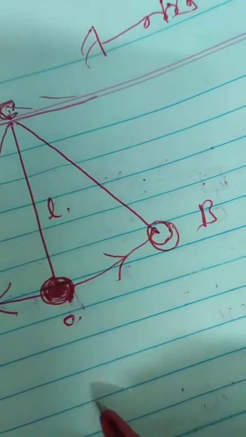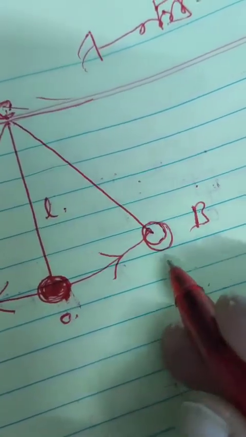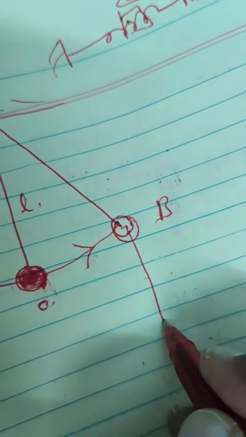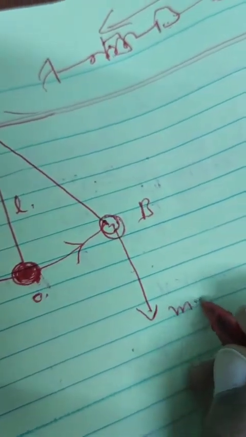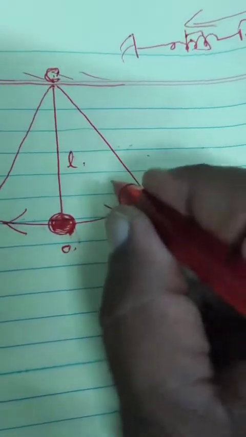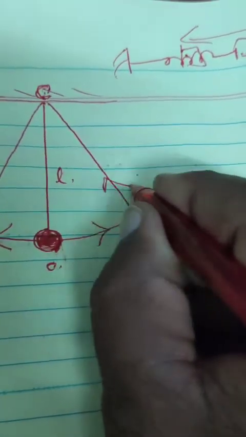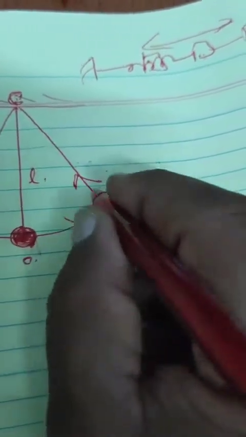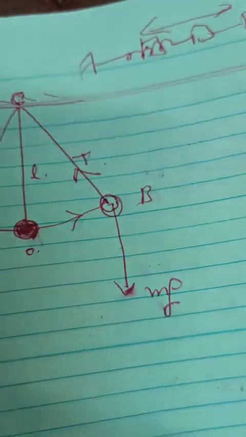To prove that, when it goes to point B, I am observing. When it goes to point B, you know how many forces will act? Two forces will act. One is mg, the force of gravity, which acts vertically, and the other force is the tension force, which acts by the rigid support, towards the rigid support. So that is called T. In that way, two forces are acting.